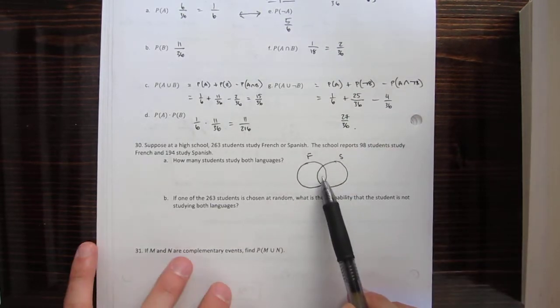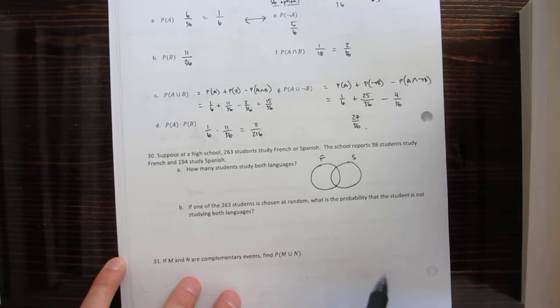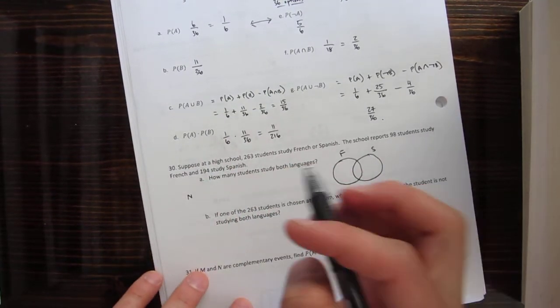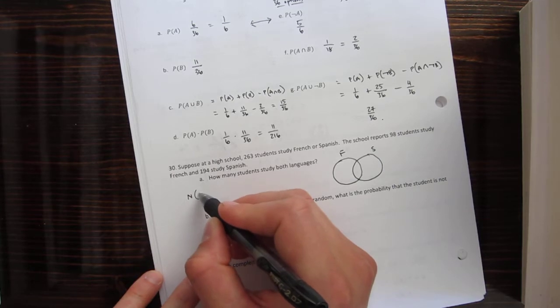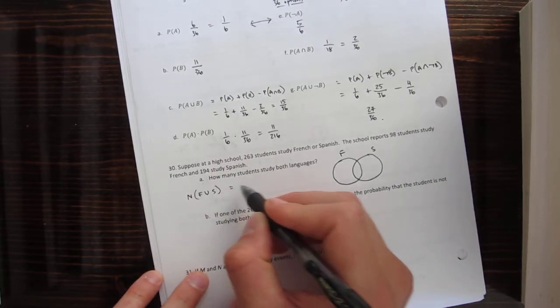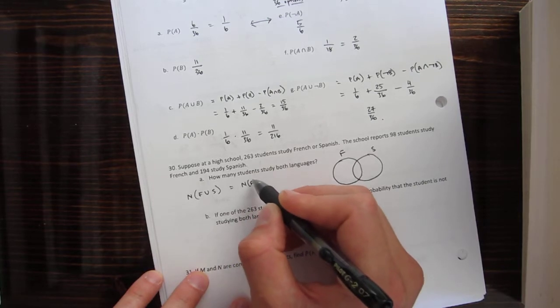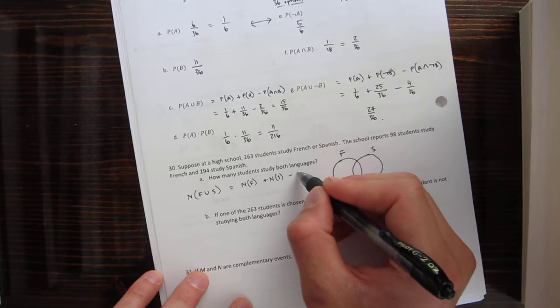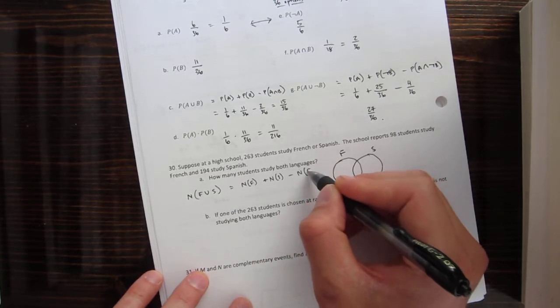So this intersection right here, we could find. We know that the number of students who study French or Spanish needs to be the number of students that study French plus the number of students that study Spanish minus the number of students that study both.